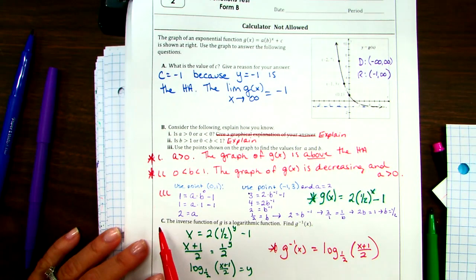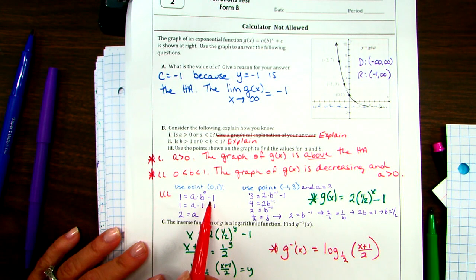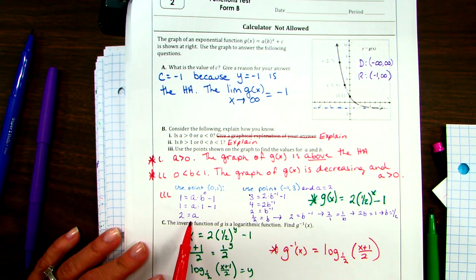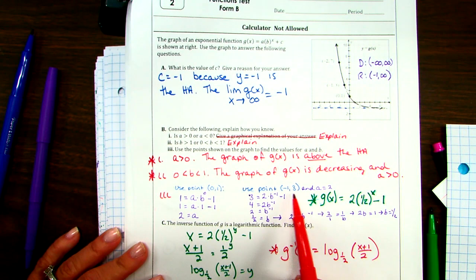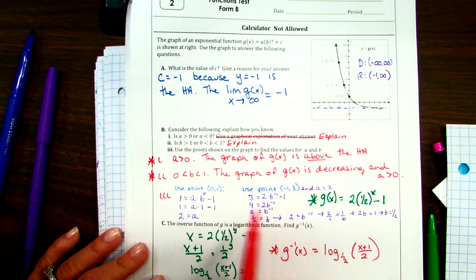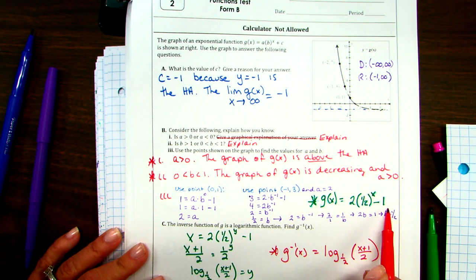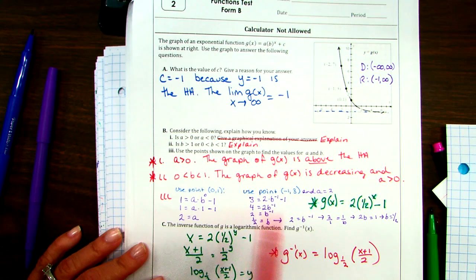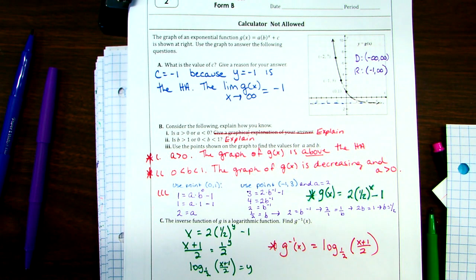So I have my C value, right? C was -1, and I plugged in X and Y. Beta 0 is 1, and I get A is 2. Then I use a different point. It doesn't matter what other point. I picked (-1, 3), and the A I just found, and the C that I already had, and I plugged all that in and solved. And then I wrote everything in the equation. Okay? So you can go back and do all that if you haven't done it, but you can use this key or whatever to do it. And then I did the inverse. Got that equation. Switch X and Y, solve for Y. We've done it a few times.